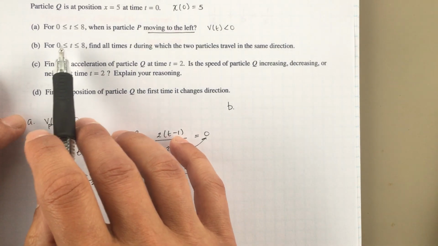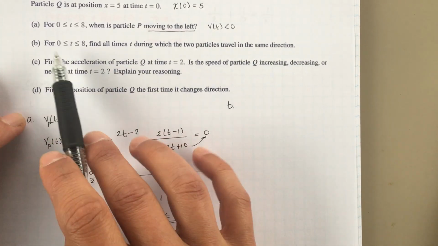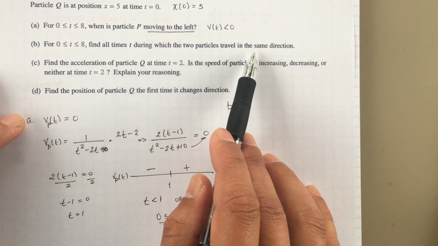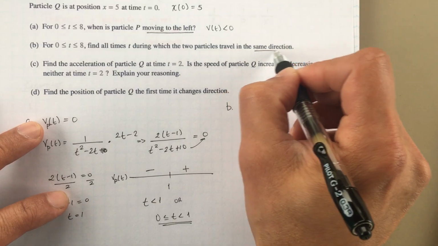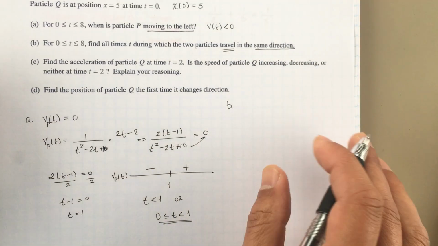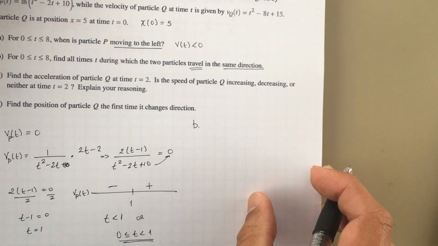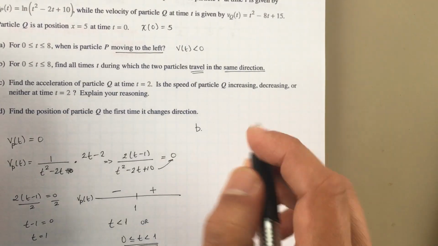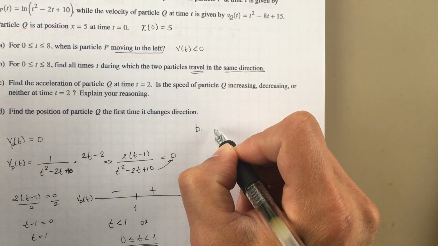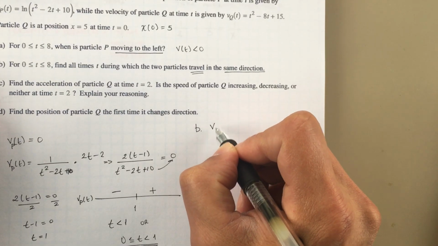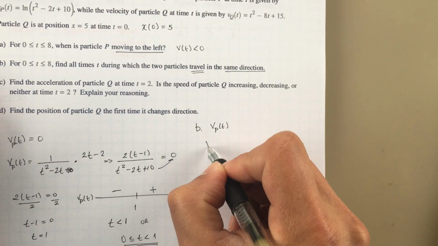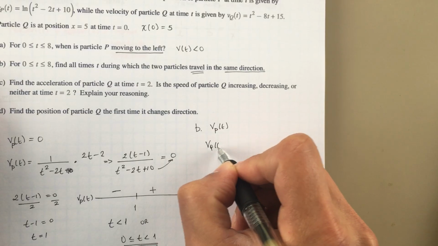So part B. For the time between 0 and 8, find all the times t during which the two particles travel in the same direction. Travel. Well, wait a minute. When things travel, what are they talking about? We're talking about velocity. They're moving, aren't they? So we got to find out when they're traveling in the same direction. So I need my velocity of the p particle, and I need the velocity of the q particle.